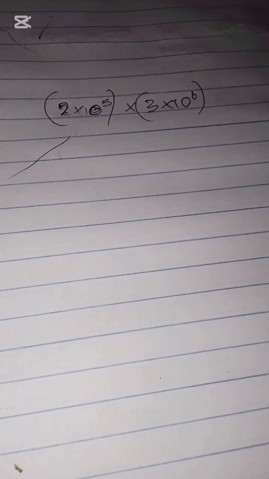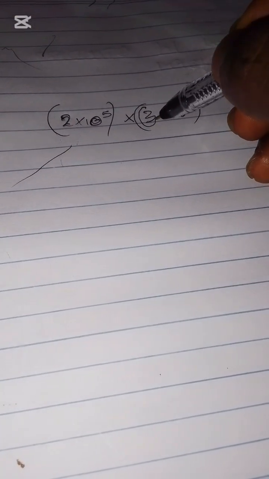Now whenever you are multiplying standard forms, this is what you do. You multiply this guy here, let me call it the base number. I'm not a mathematician, so I may not know what this is called in mathematics.